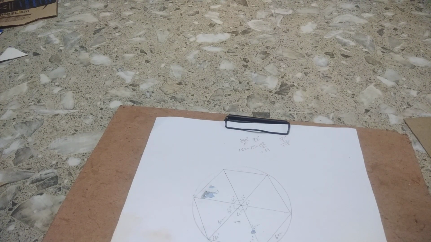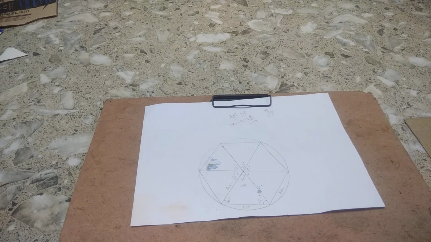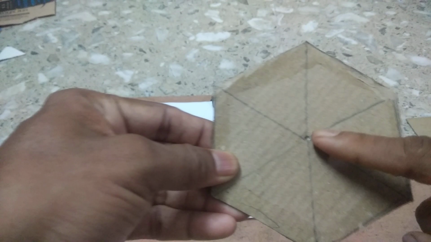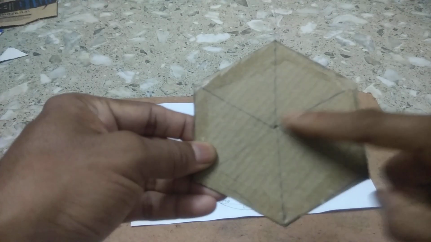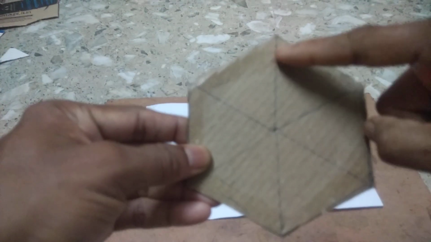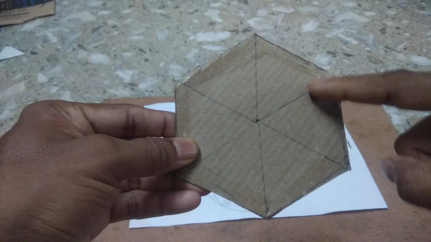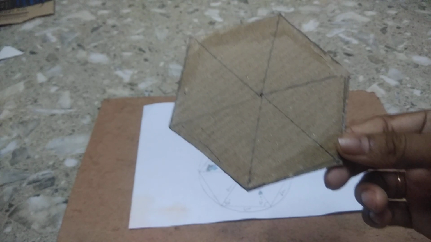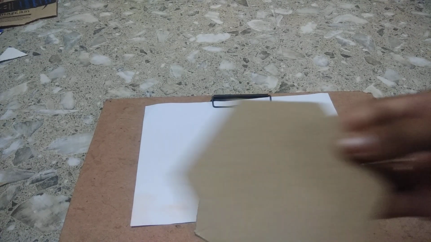Here you see, we have made this regular hexagon. You see, this one is the regular hexagon. And here you can see that the sides are all 6 centimeter. And each angle is 60 degree. These are all equilateral triangles having side 6 centimeter. That means you have to make 2 hexagons like this to make a hexagonal prism.